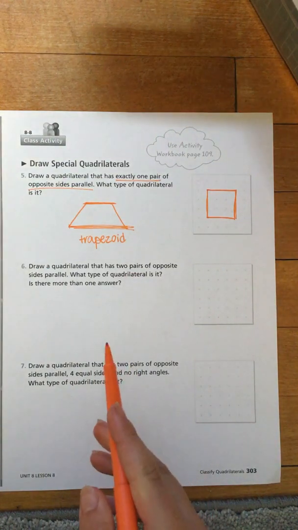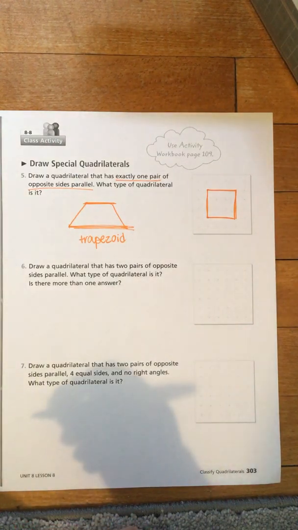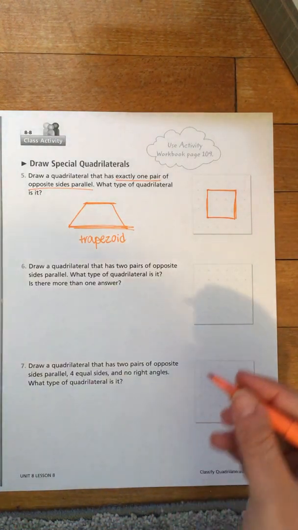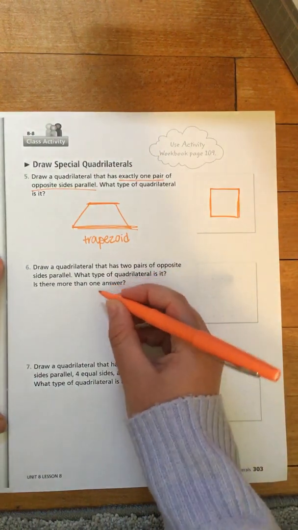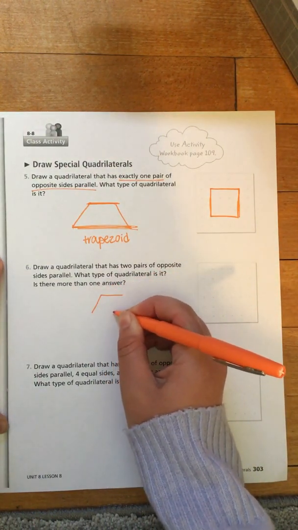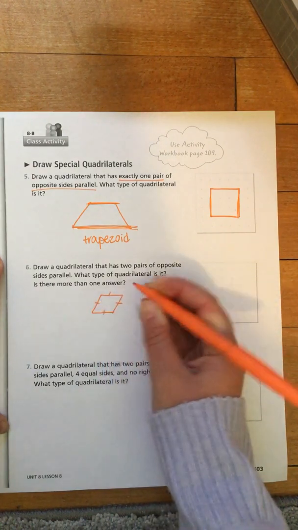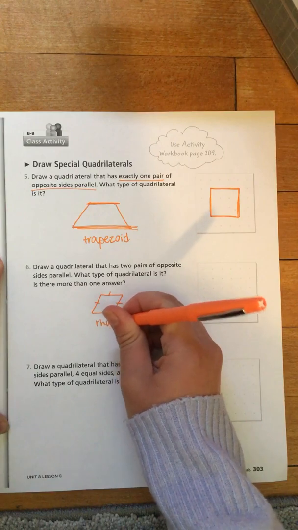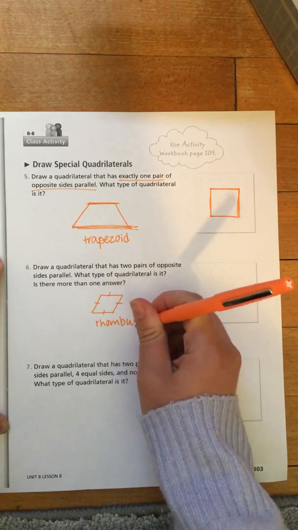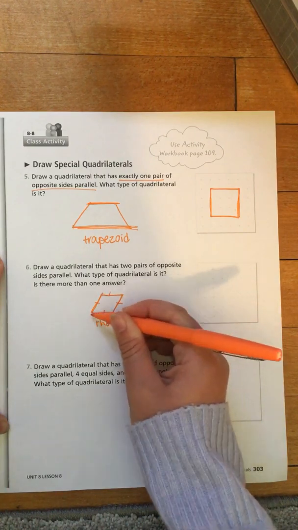All right, draw a quadrilateral that has two pairs of opposite sides parallel. What type of quadrilateral is it? Is there more than one answer? Oh yeah, there's more than one answer. Because we could do this, which I'm trying to make all the sides equal, pretend all those sides are equal. And that is a rhombus. And it has two pairs of parallel sides, so that would work.